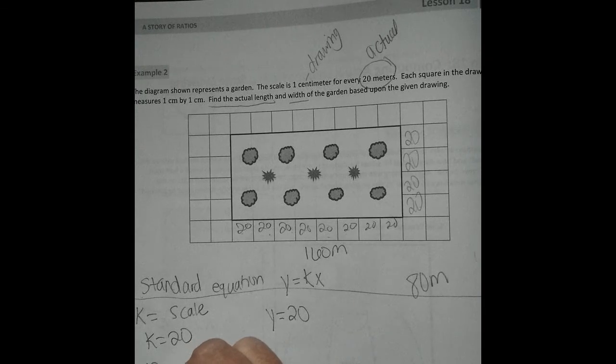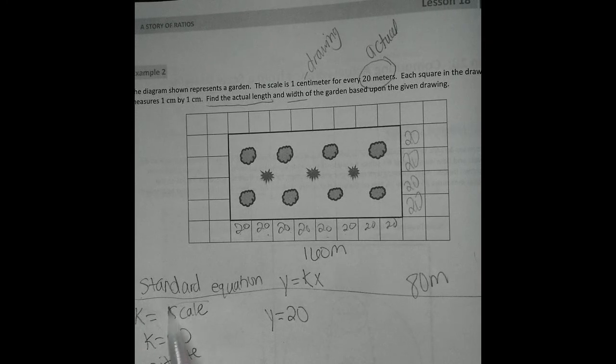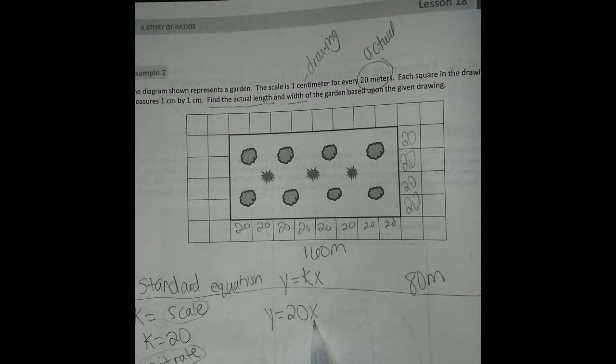Remember that that is the unit rate or constant of proportionality. They're all the same. So remember that scale is the same as unit rate is the same as constant of proportionality. So y equals 20 times x. And so here we're going to fill in our x values. That's just how many centimeter squares do we have.